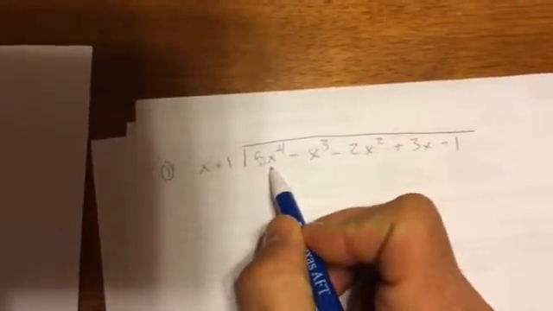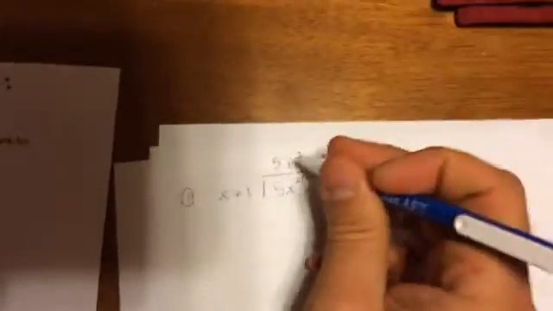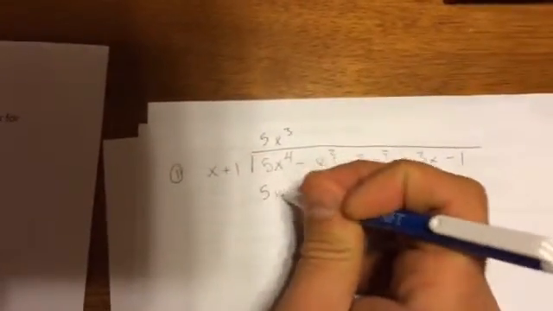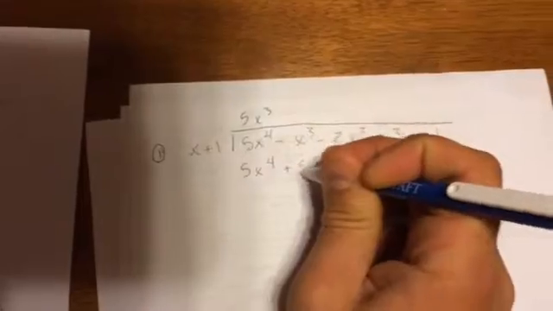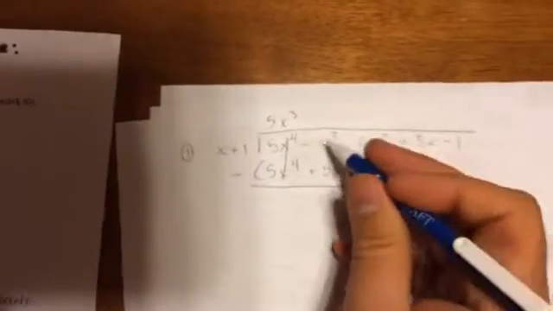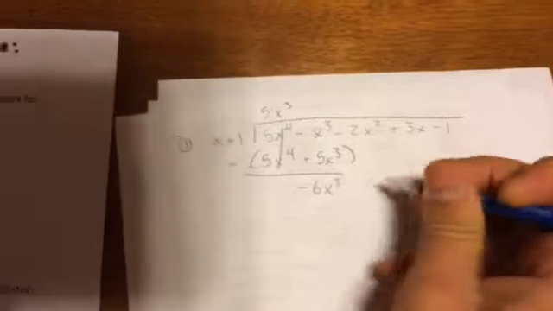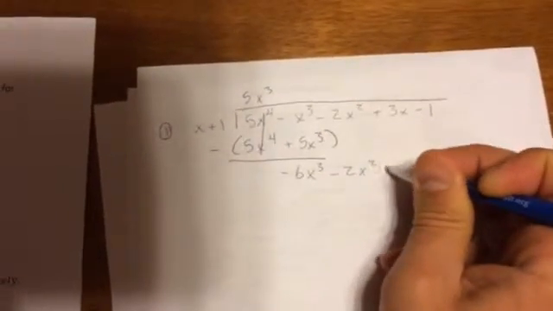In long division, you divide the first term by the first term, which gives me 5x to the third. Multiply this times both of these, 5x to the fourth plus 5x to the third, and then subtract both of these. So this subtract this is going to cancel out. Negative 1 minus 5 is going to be negative 6x to the third. Everything else comes down.